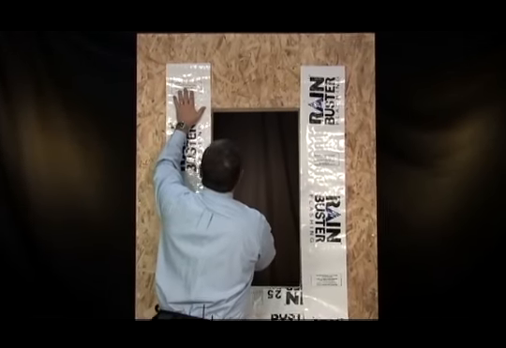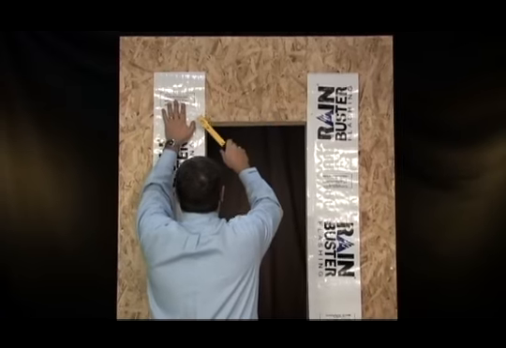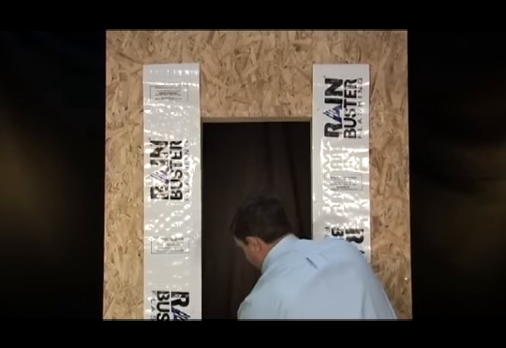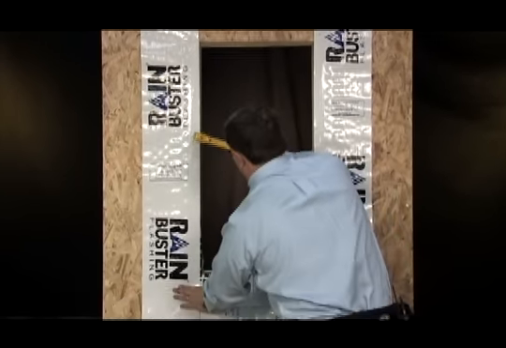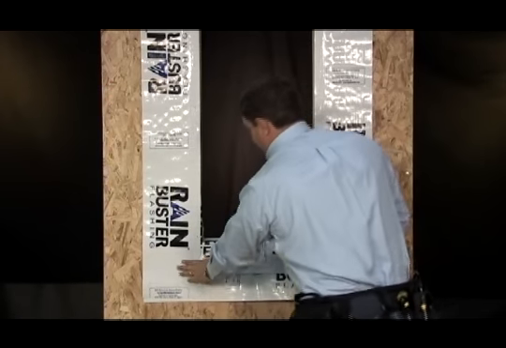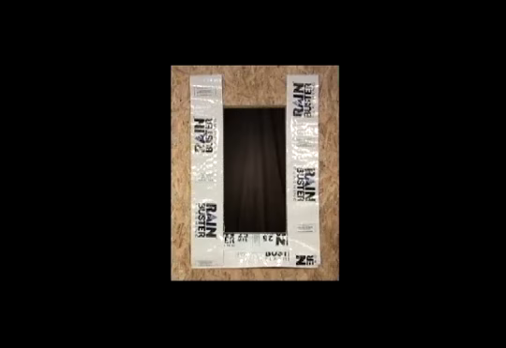Repeat on other side. Fasten with staples or nails along edge of flashing tight to the rough opening, within 1 inch of the edge of the rough opening. Do not fasten along bottom edge of jamb flashing. This will allow for the weather-resistive barrier to be installed behind the sill flashing in a weatherboard fashion.